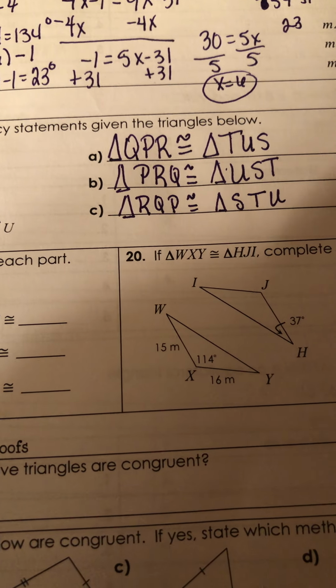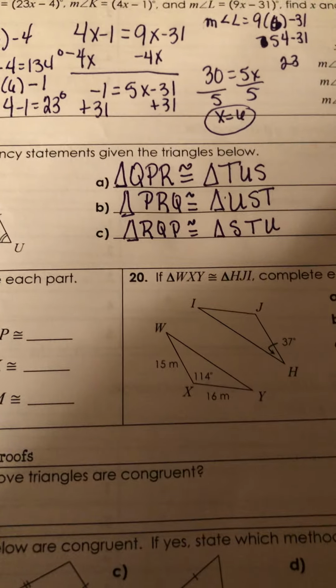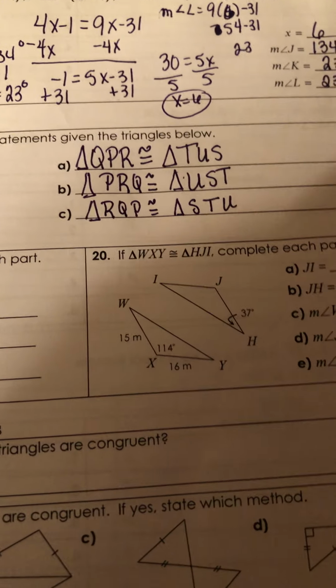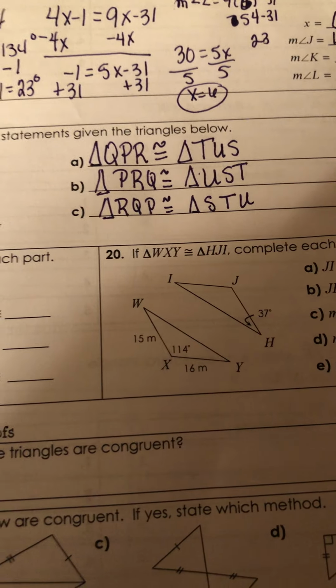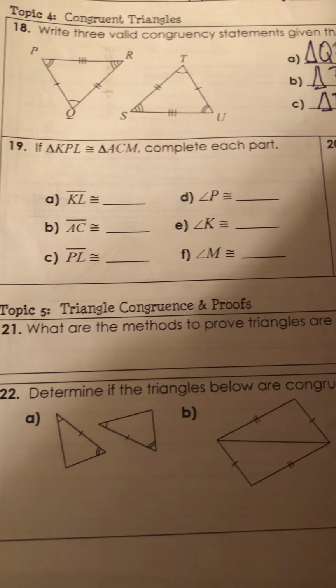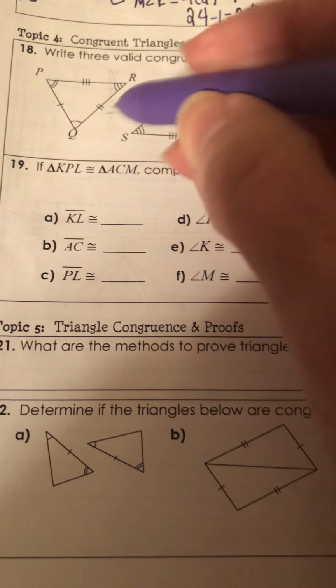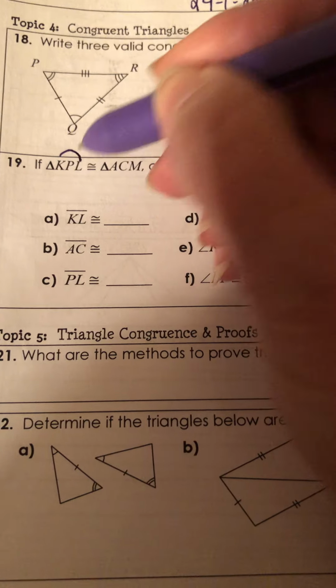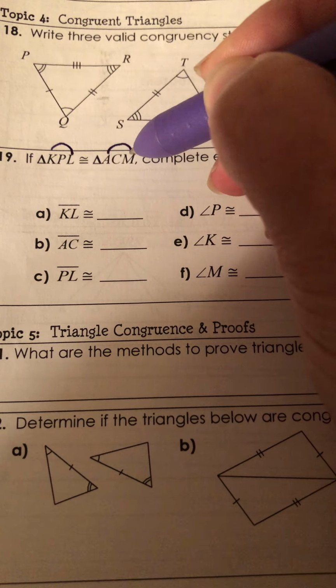Okay, and that's your 3 statements. And that's not the only 3 that you could have done. There's more. You could mix them all up, whatever you want to do. But that's just 3 options. All right, number 19. We have our congruency statement right here. I've got KL, that's first to last. So over here I'll have A to M.